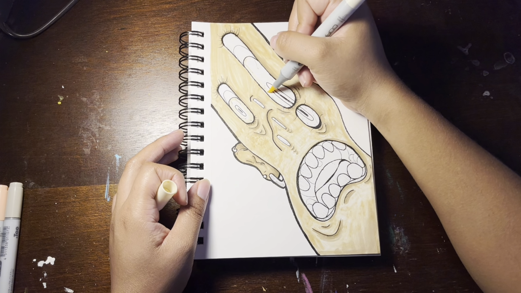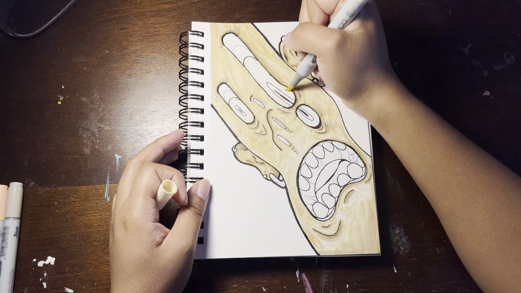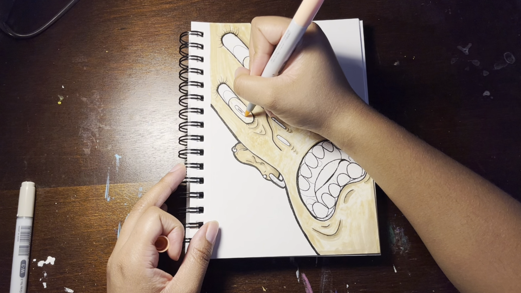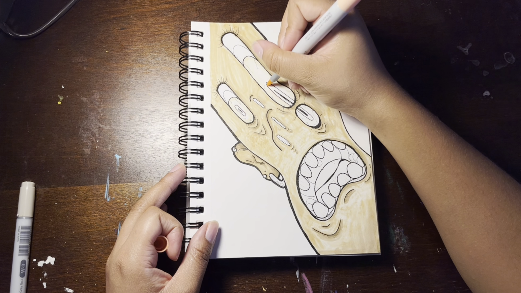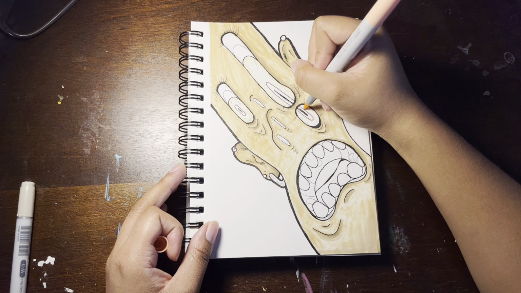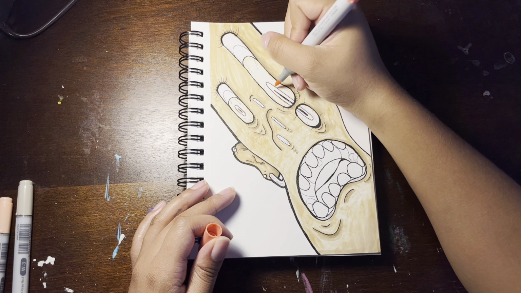Now here I'm going in with a little bit of a creamish color for the eyes. You can also use pink, but I really like adding some type of extra color instead of just leaving them white. It helps to make it look more detailed and a tad bit more realistic. And for a drawing like this, just the smallest amount of realism added can make it look even more unsettling.